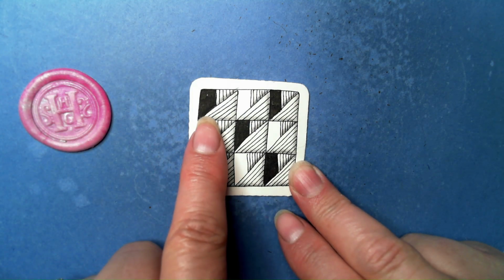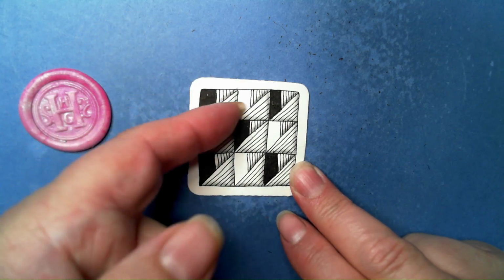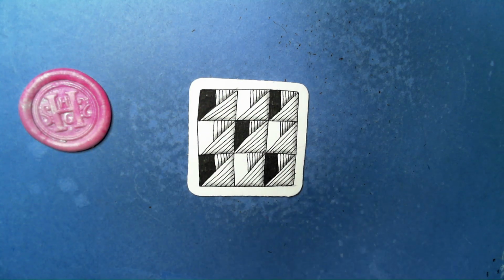Had I not done, say, this line, then it would have looked like it was tucked here. So it's just options, and that's why I'm sharing it, because it's just options for you to use and have fun with. And like I said, it just doesn't get old. It really doesn't. And when it does, then I'm done tangling.